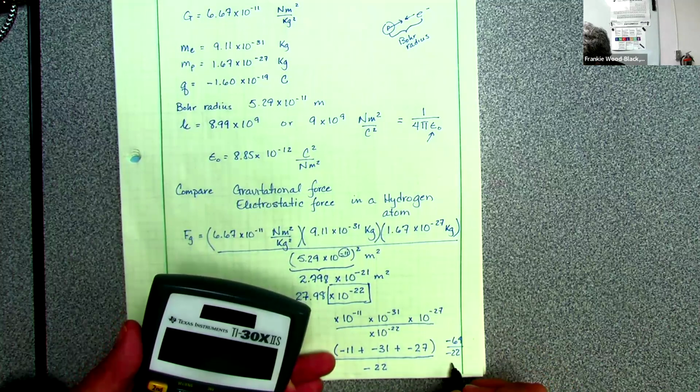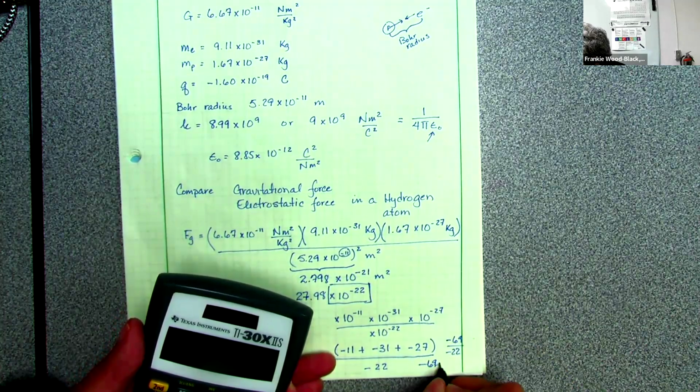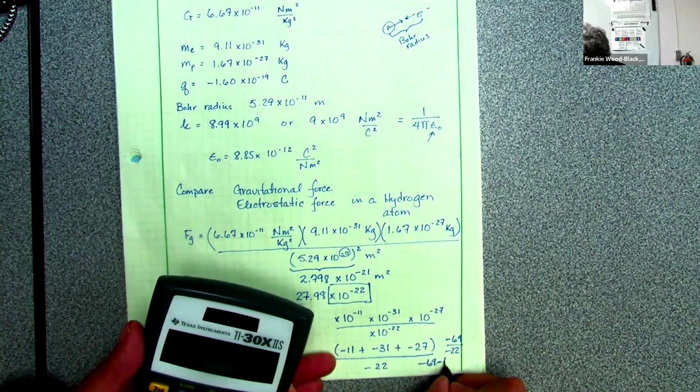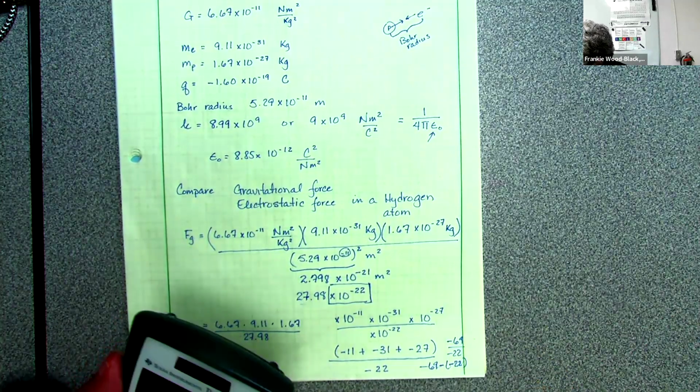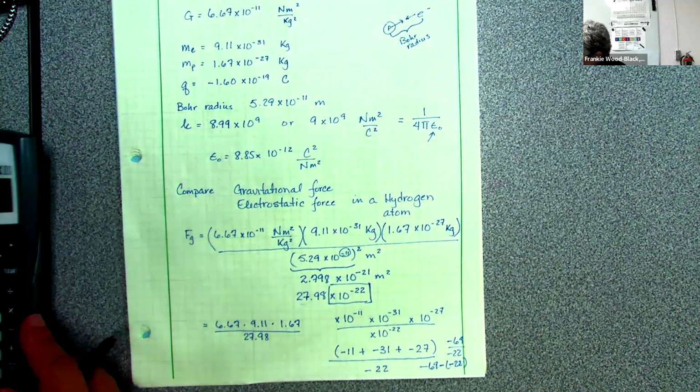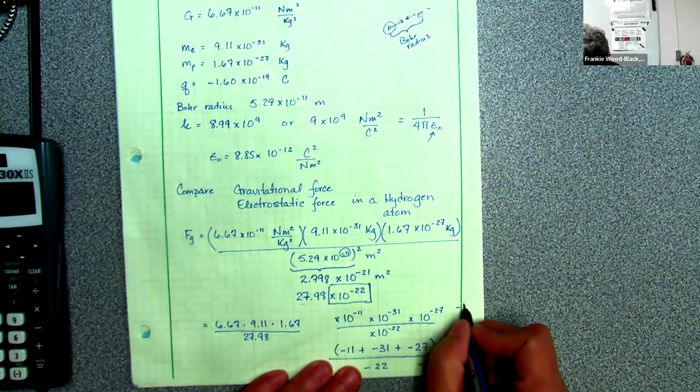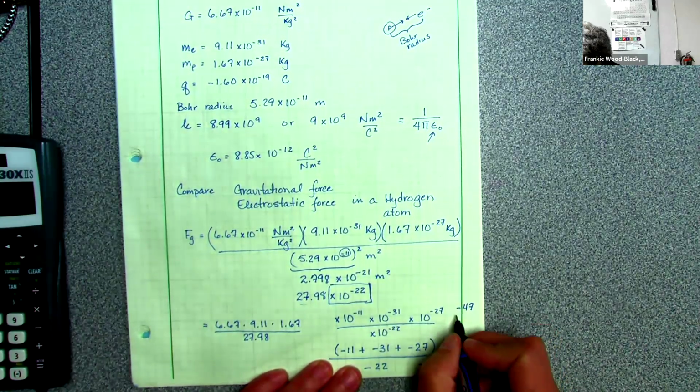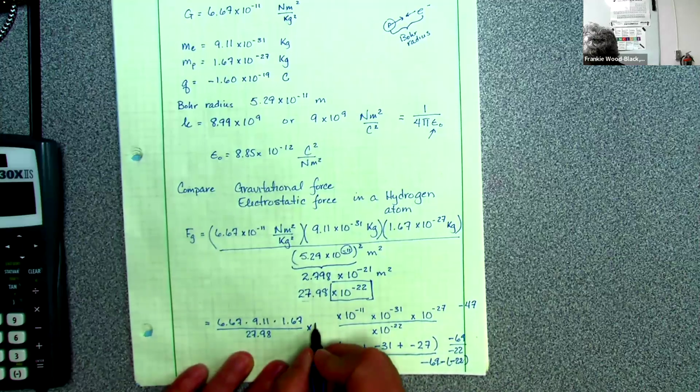But I'm going to subtract, so it's minus 69 minus a minus 22. So this ends up being a negative 47. So this answer would be times 10 to the negative 47.